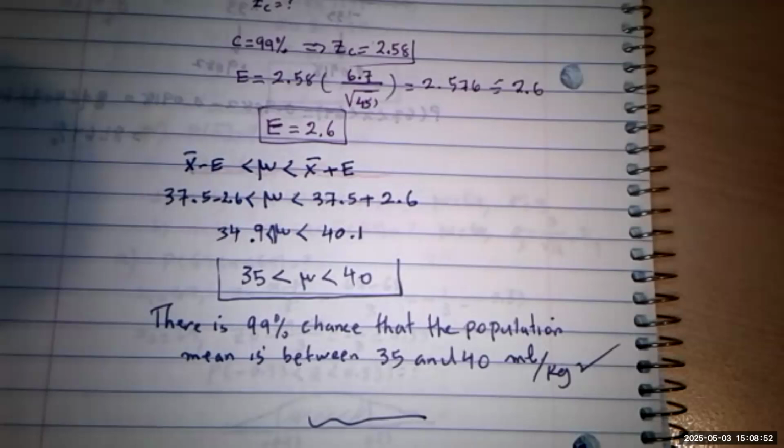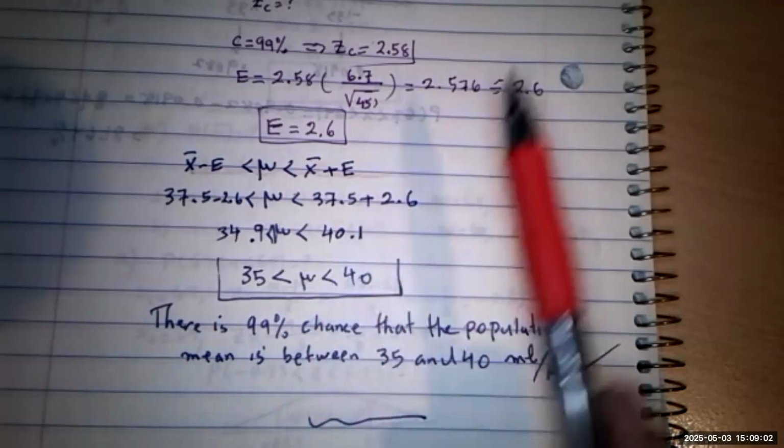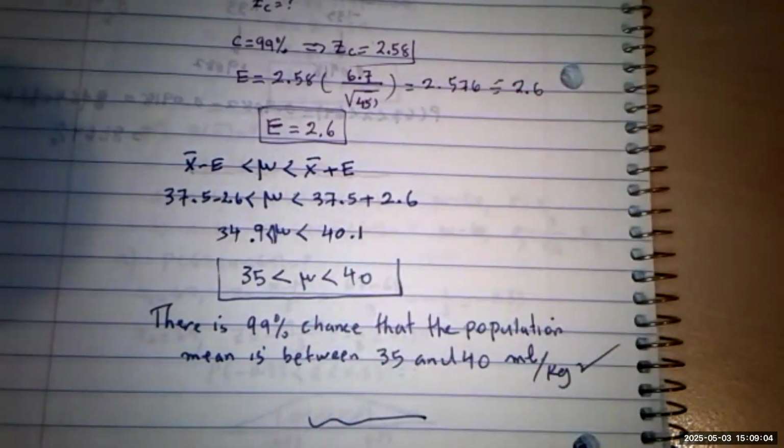But you have to make a comment. If you don't make a comment, your problem would be meaningless. So this is the comment: there is a 99% chance, because this is based on this information, that you can make this prediction.